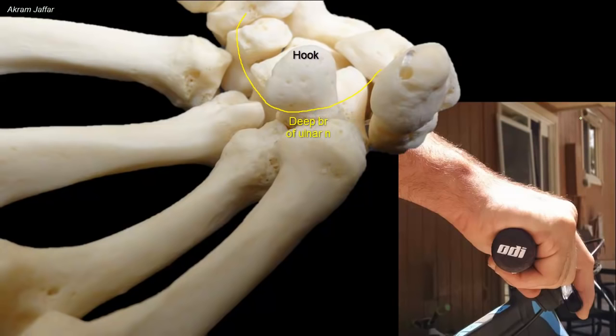People who ride long distances on bicycles with their hands in an extended position against the hand grips put pressure on the hook of the hamate, which compresses the ulnar nerve. This type of nerve compression is called handlebar neuropathy and results in sensory loss on the medial side of the hand and weakness of the intrinsic muscles of the hand, which are supplied by the ulnar nerve.